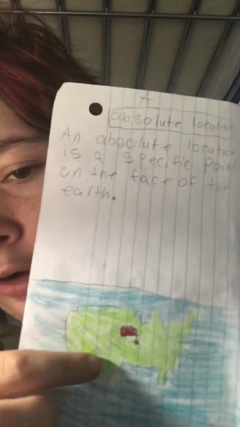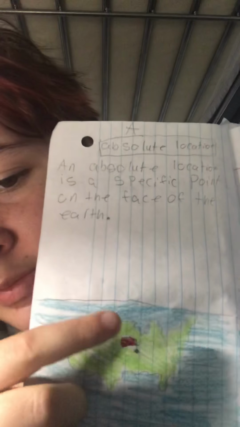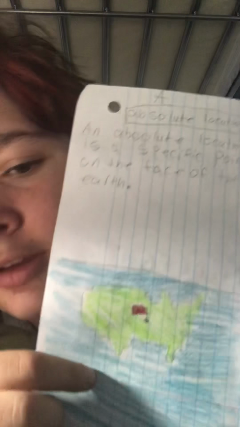So, we start off with A. A is for absolute location. An absolute location is a specific point on the face of the earth. So, in the diagram we have a map of America, and we have a specific point right there. If you go to Earth or Park, it's not any specific park. It's not a general park. It's specific.